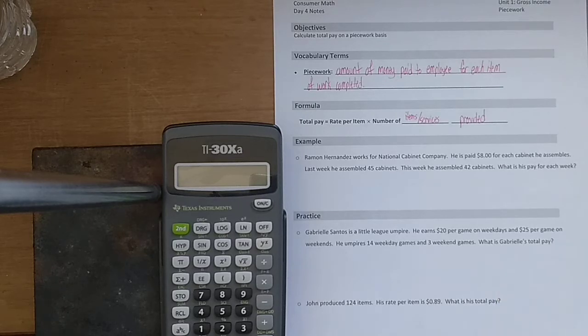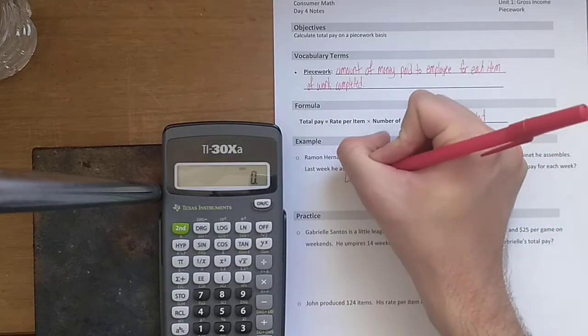Ramon Hernandez works for the National Cabinet Company. He is paid $8 for each cabinet he assembles. Last week he assembled 45 cabinets. This week he assembled 42 cabinets. What is his pay for each week? So we're looking at 2 different weeks here.